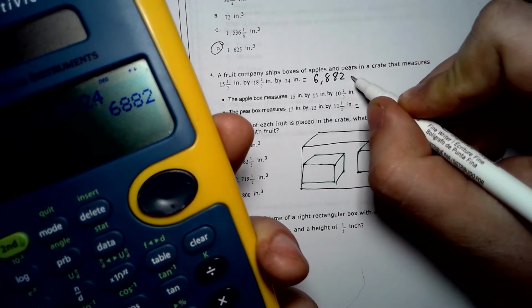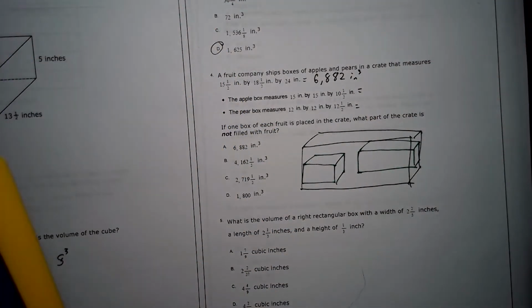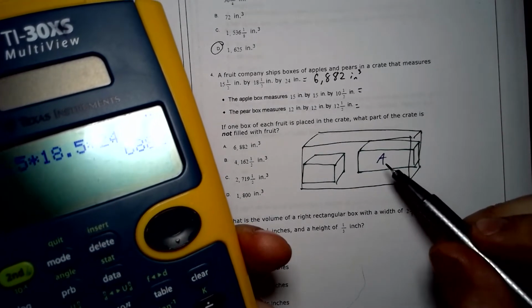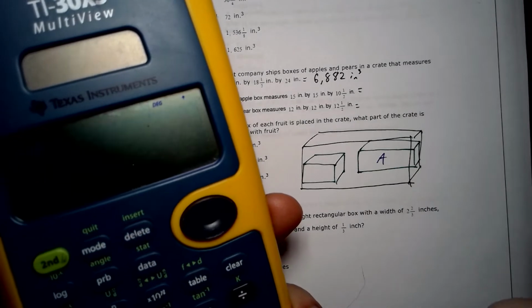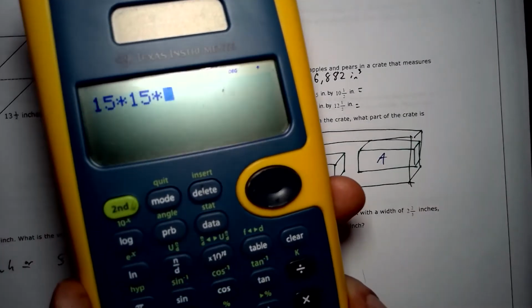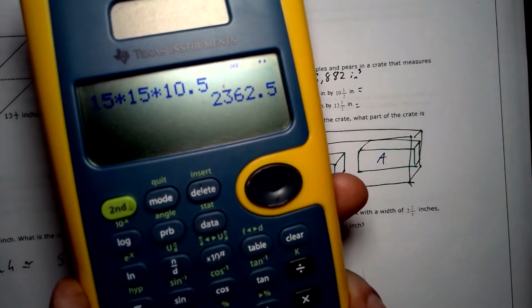6,882 inches cubed. That's our whole crate. Next, we'll do the apple box. I guess this one's the larger box, so I'll call that one box A for apples. We've got 15 by 15 by 10.5. So once again, I'm just going to take a shortcut and call that 10.5.